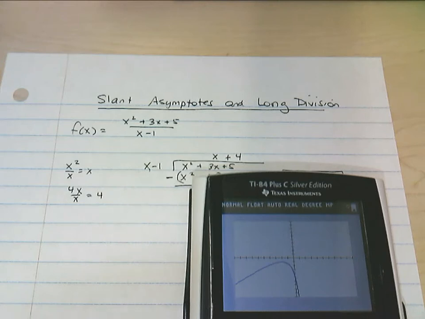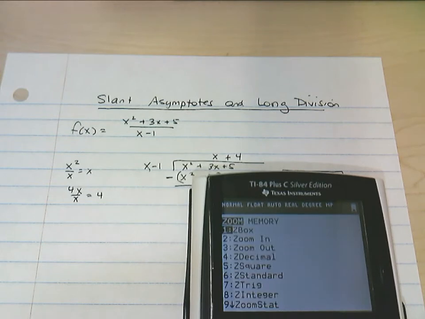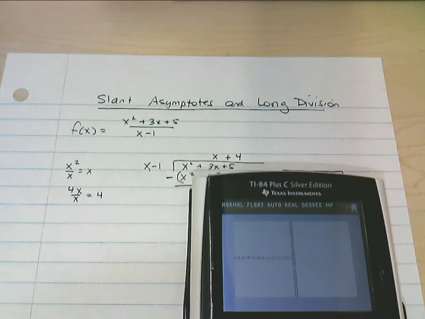What I found when I graphed this is I can't see the whole graph, so I'm just going to zoom out so I can get a better picture of the whole graph. This graph has a vertical asymptote at x equals 1. There will not be a horizontal asymptote because the degree in the numerator is larger than the degree in the denominator. And you can see right on here how it curves up.